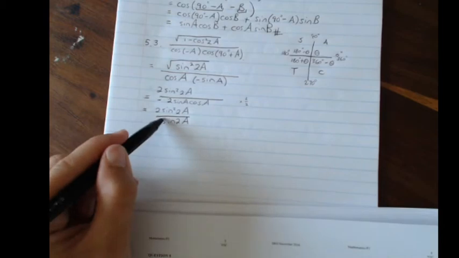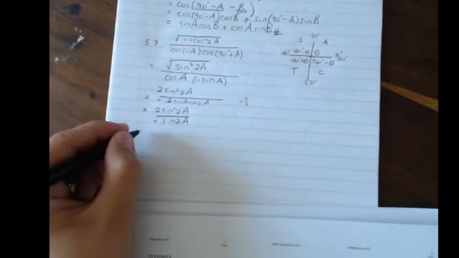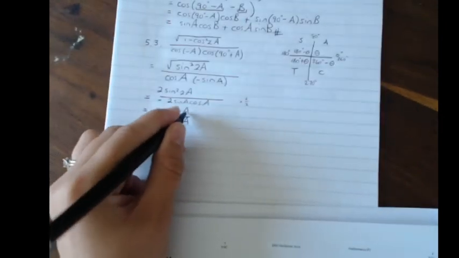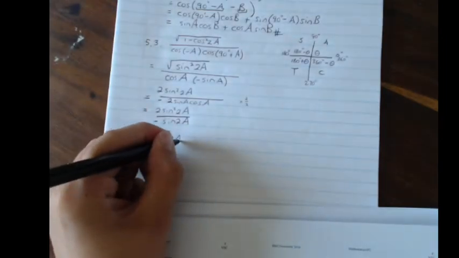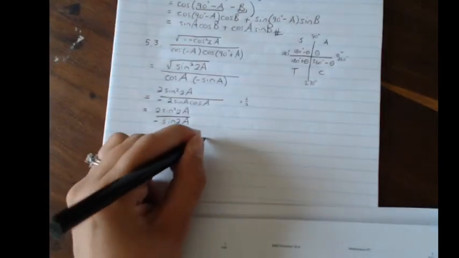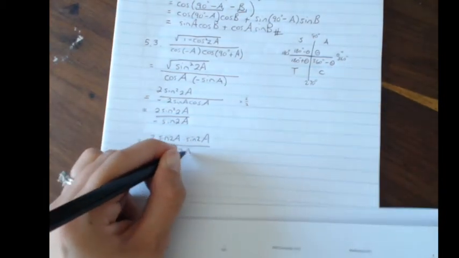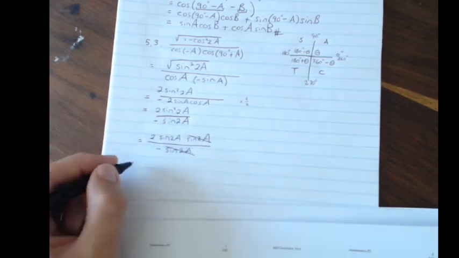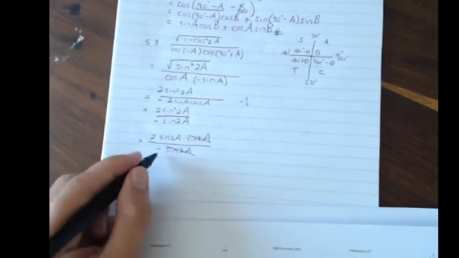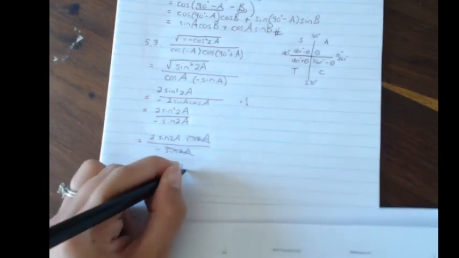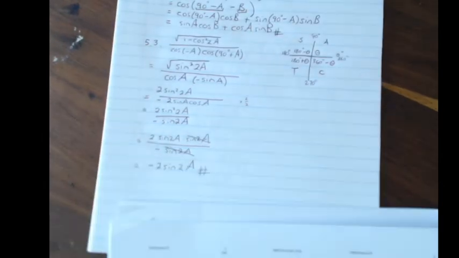Well, I think most of you can see you can just cancel the one sine 2a with one of those two. But just to make it clear for those of you that don't see, I'm going to write this sine squared 2a as sine 2a times sine 2a, just so you can see what I mean. So I have sine 2a, and then this one can cancel with one of the two, but the other one is going to stay there. And the 2 by the negative, I'm just going to put on top. So negative 2 sine 2a. There, I'm done. Okay.